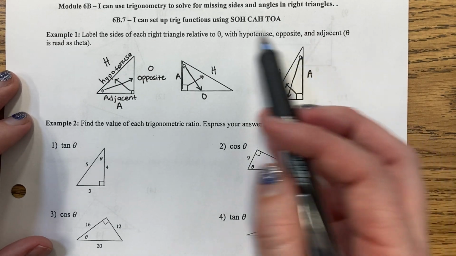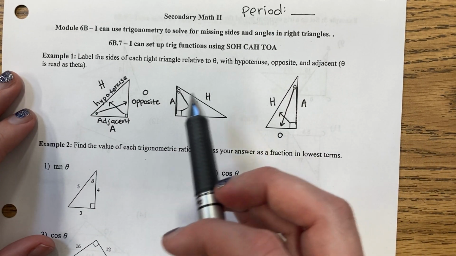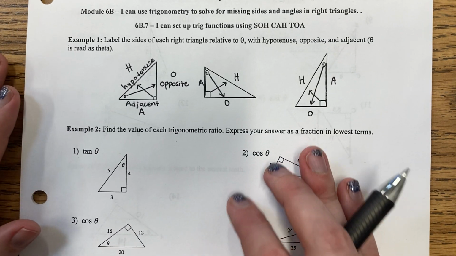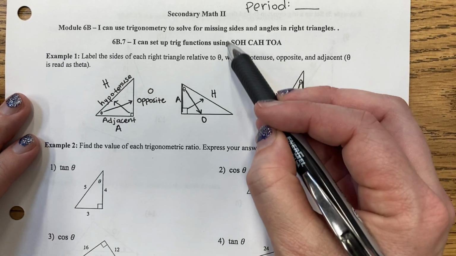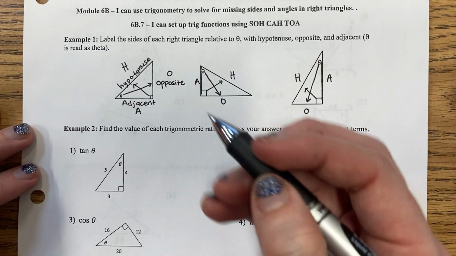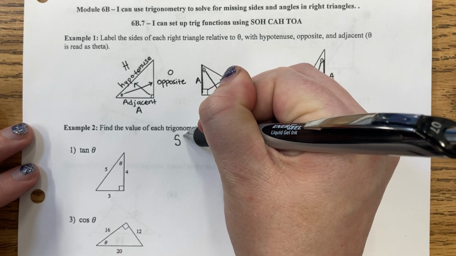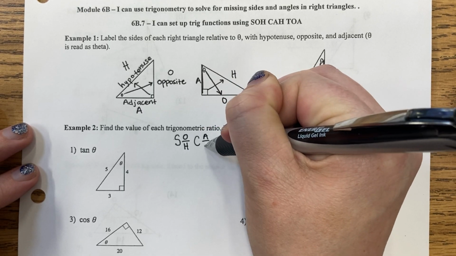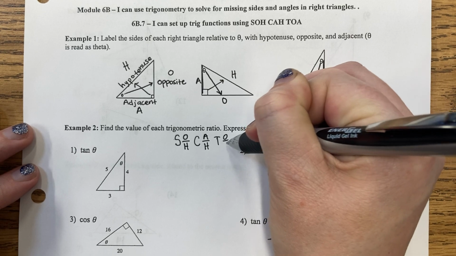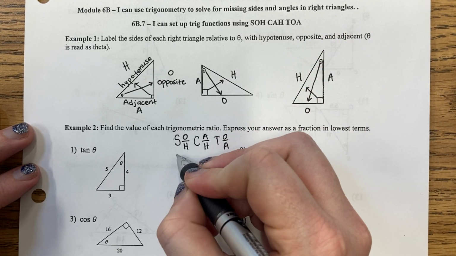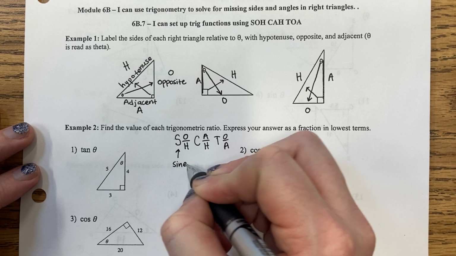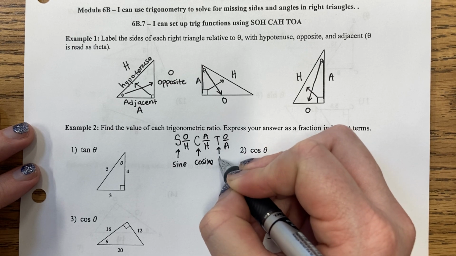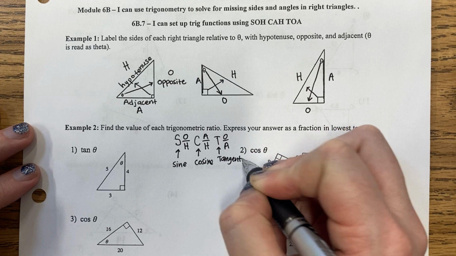Now, the reason that this helps is because O, H, and A are used for our fractions that we are going to build using SOHCAHTOA, which I know is really weird. I'm going to rewrite this down here, and I'm going to refer to it as we go through. And I like to write SOH with O over H, CAH, A over H, TOA, O over A. This represents sine, this represents cosine, and this represents tangent.